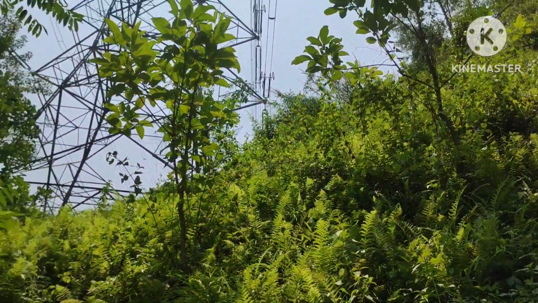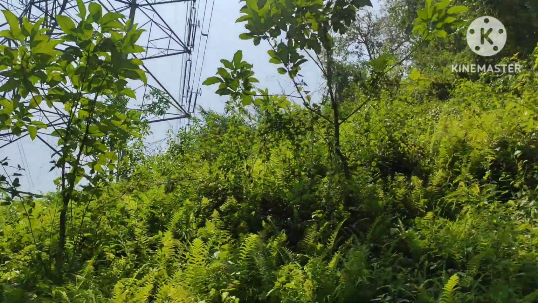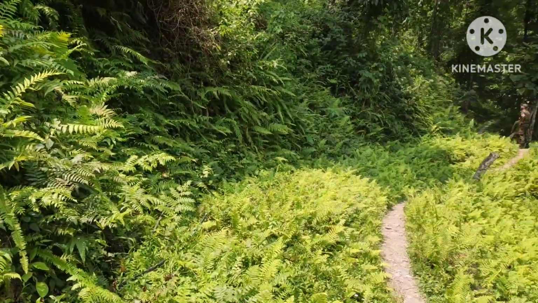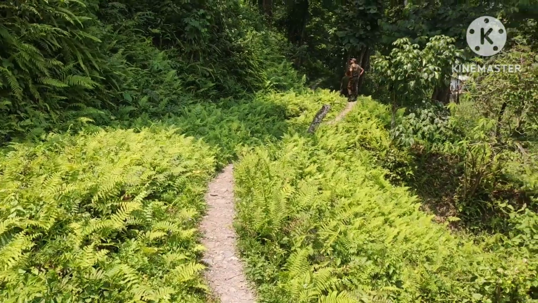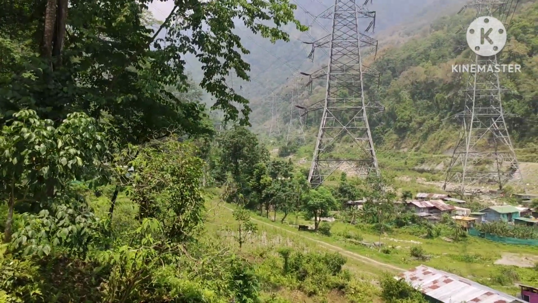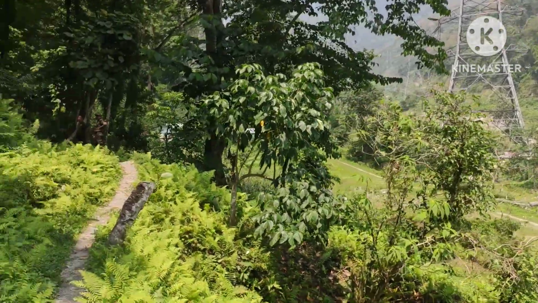This is an overview of the reserve forest at Samardung, where the user agencies have utilized some portion of the reserve forest for constructing the transmission lines. And here you can see a few poles of the transmission lines inside the reserve forest.